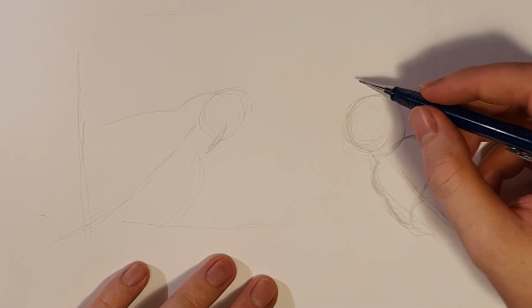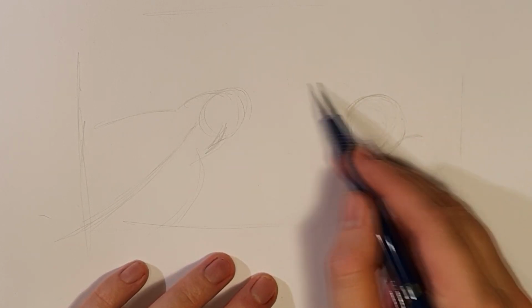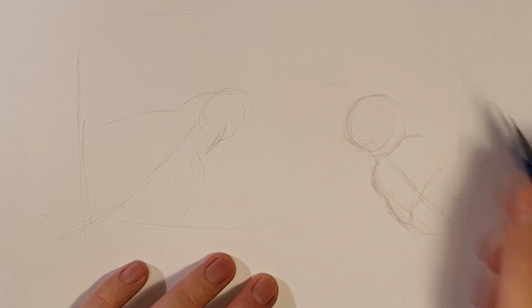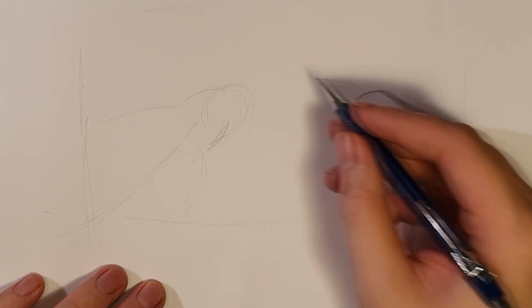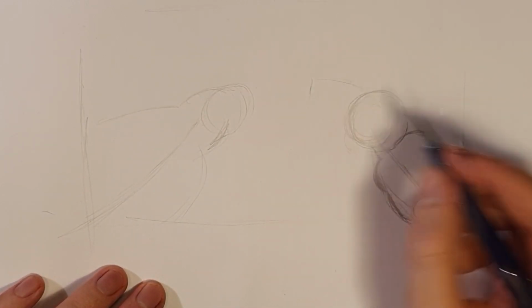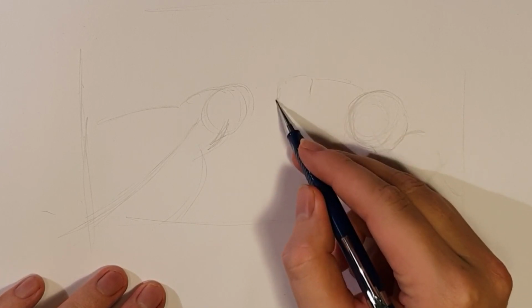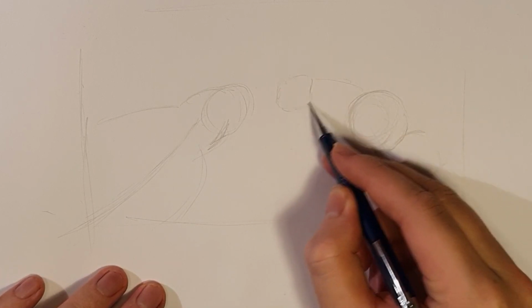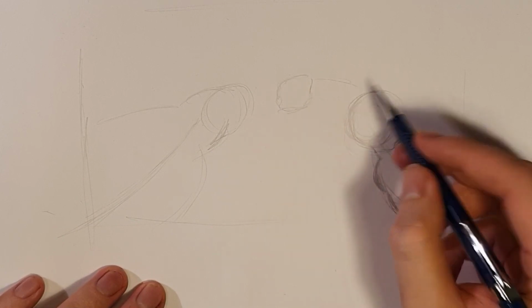And then over here we can see his fist going straight at Godzilla's head, and I would say his fist would be right over there. I'm just gonna draw it like this, just the basic shapes.